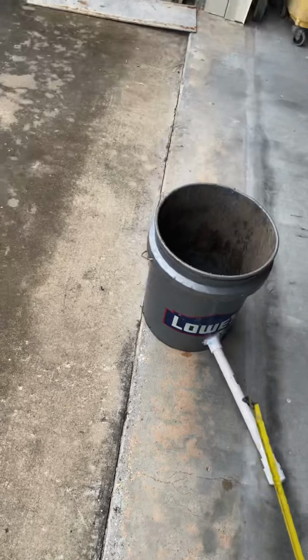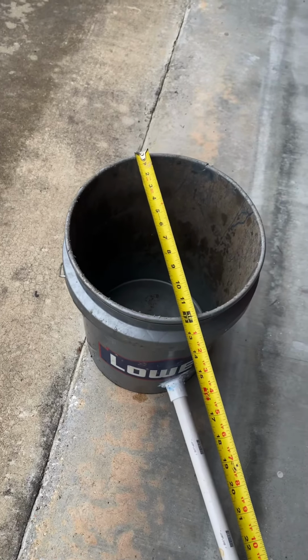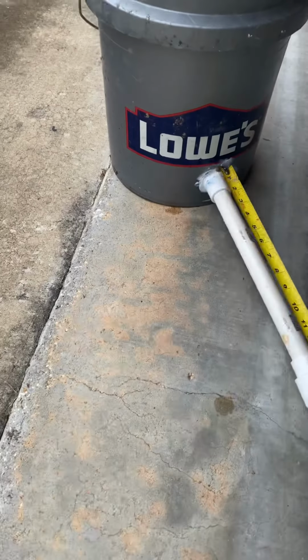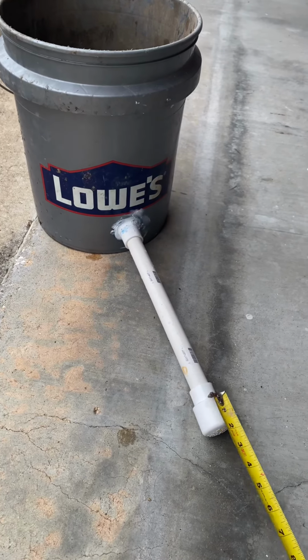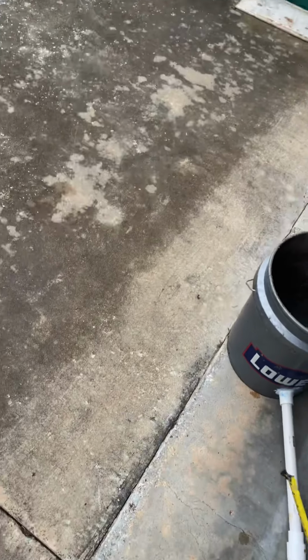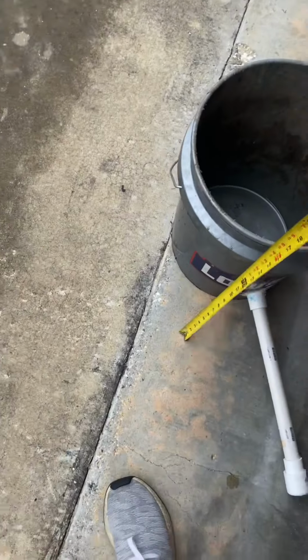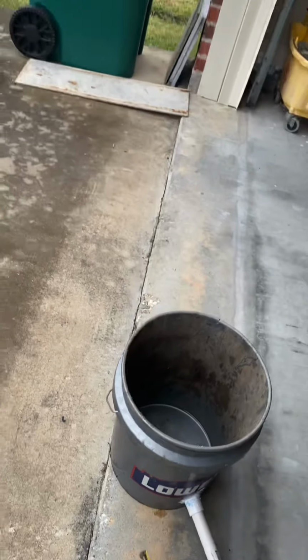So taking the appropriate measurements, the diameter of the 5-gallon bucket is right at 1 foot. The length of the pipe coming out is 1 foot, not counting the cap because the cap won't be on whenever I drain the water. And then the height of the bucket comes out to 14 inches.